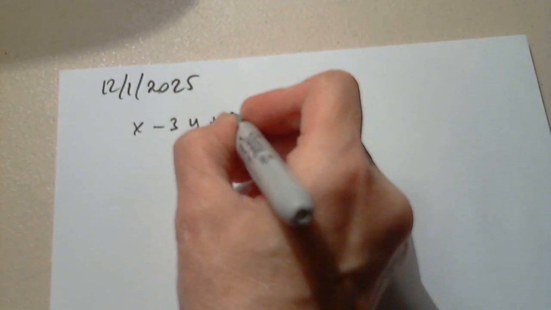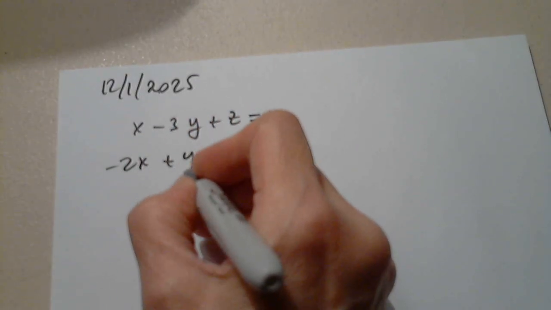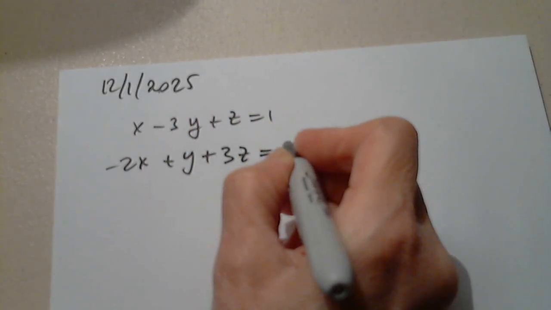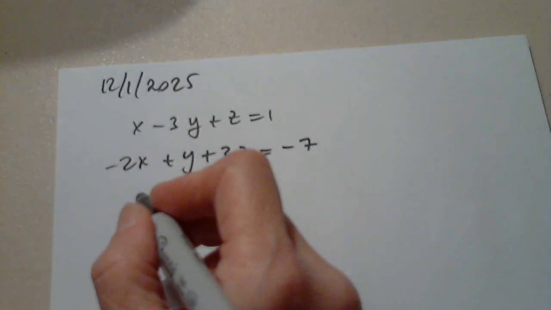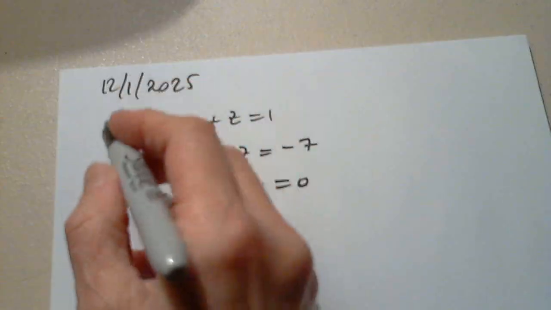I have a system: x minus 3y plus z equals 1, negative 2x plus y plus 3z equals negative 7, and x minus 4y plus 2z equals 0.